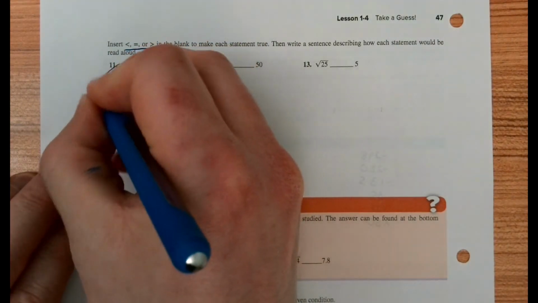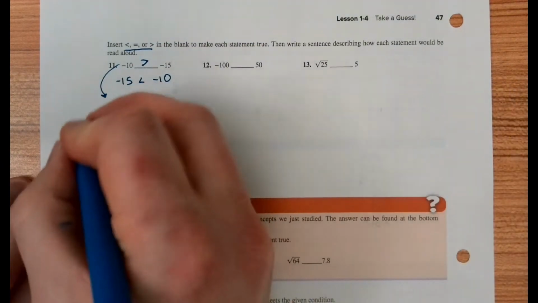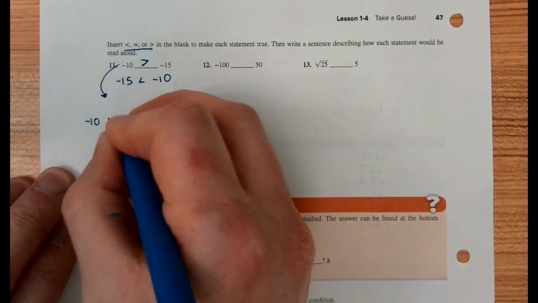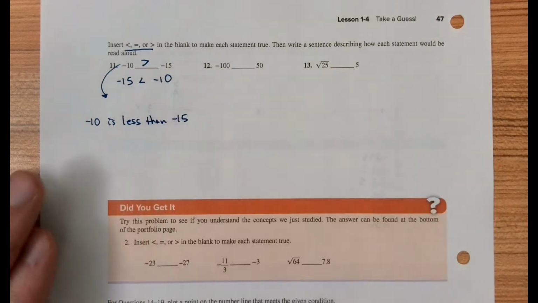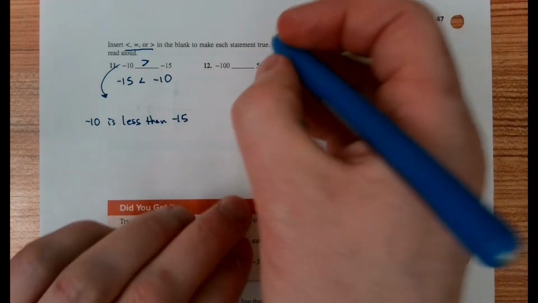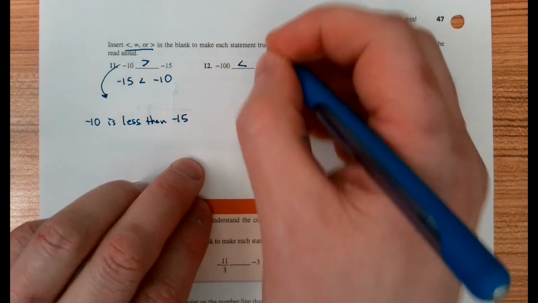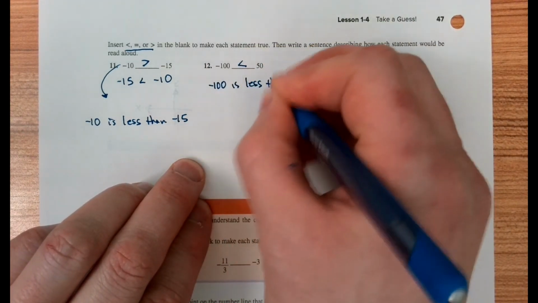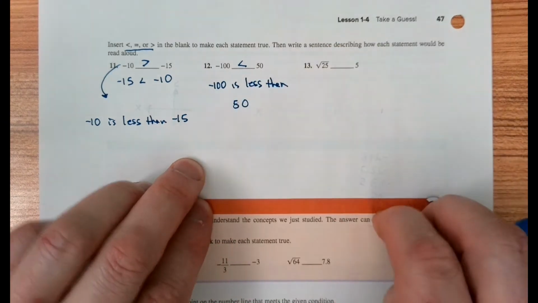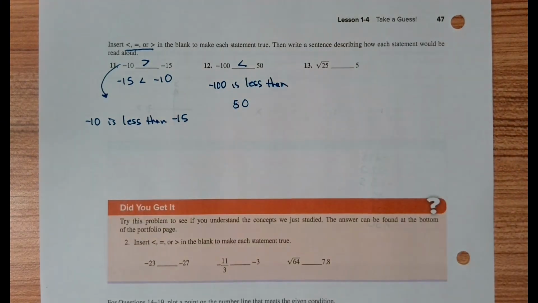I'm going to write the top one as a sentence, and how we'd say it is -10 is less than -15. All right, -100 is definitely less than 50. So again, -100 is less than 50.